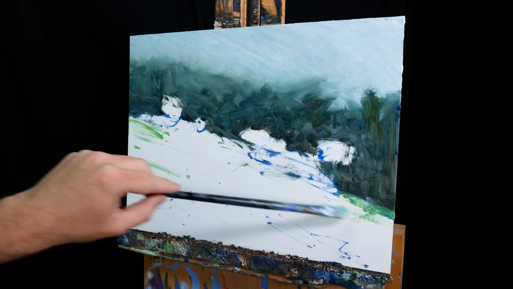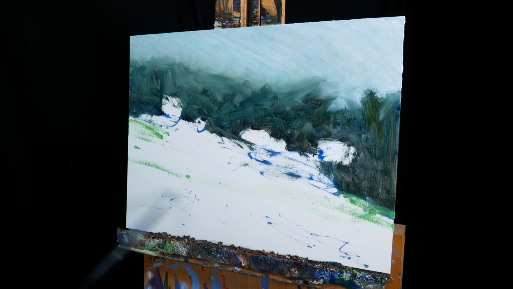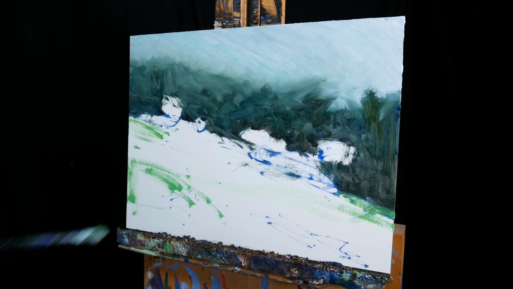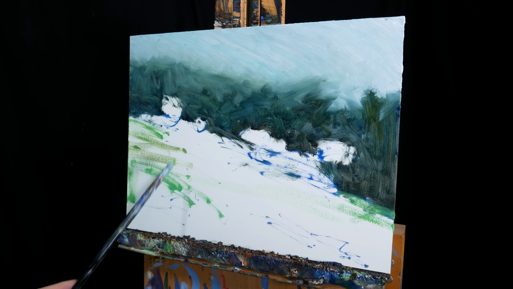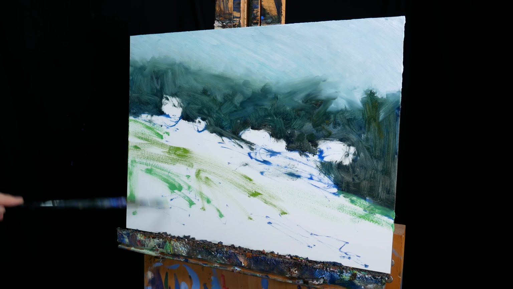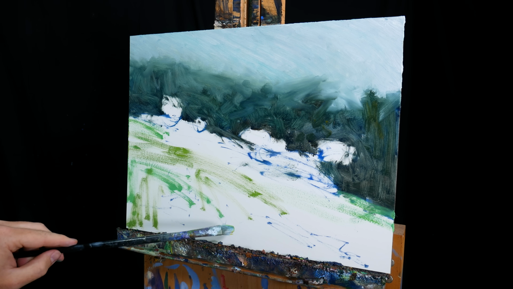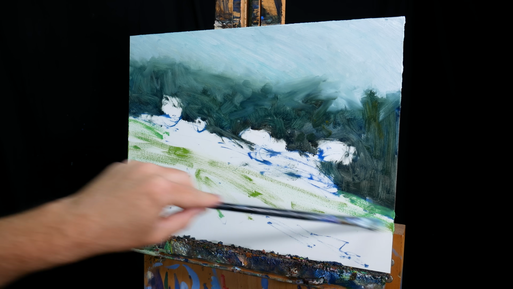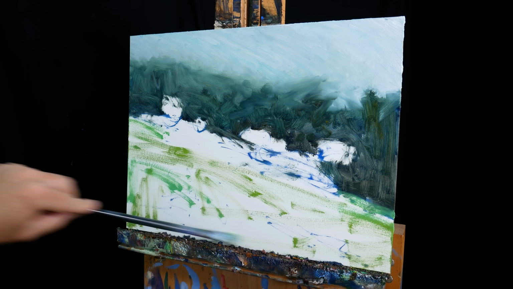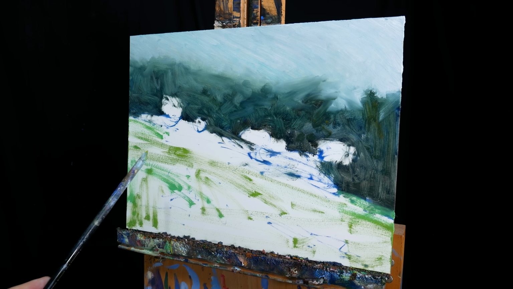Finally, I mapped out the green foreground. This is how I start many of my paintings. I like to get all the big colour shapes in place before moving on to the smaller details, as this allows me to make more informed and accurate decisions. If I don't have all the major colour shapes in place, it can be difficult to judge the colours.